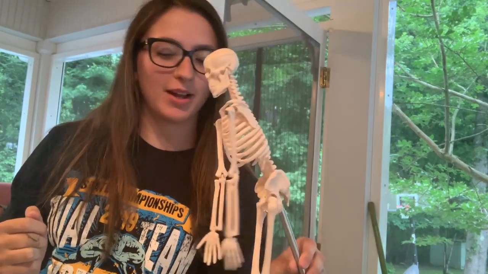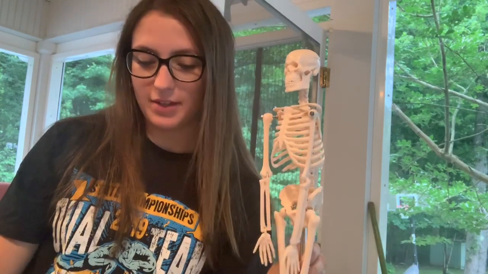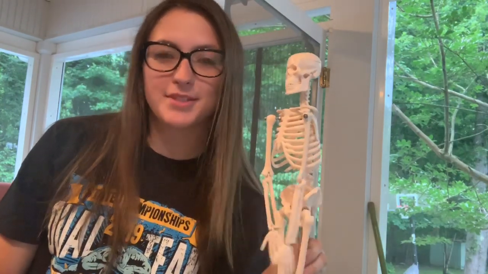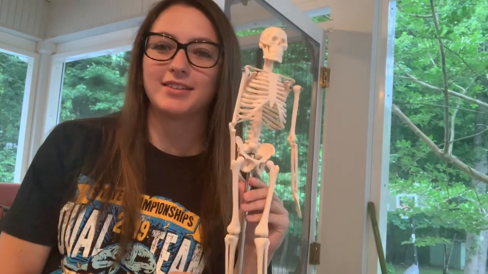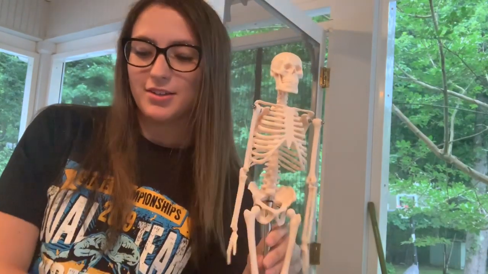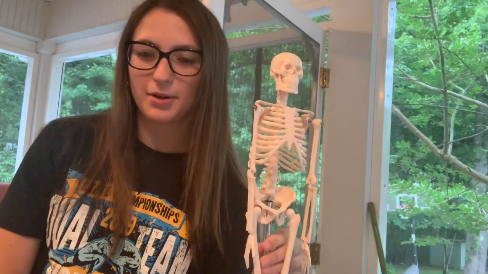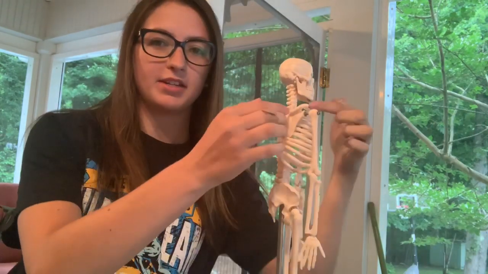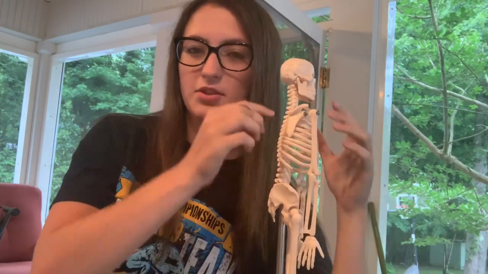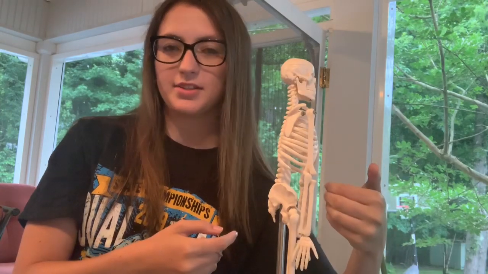Hello, so I'm going to be listing and explaining all of the terms on this skeleton. It's the closest thing I had to a doll, so I hope this works. So I'll start with the anterior part of the body. If you look at it this way, the anterior would be this half and the posterior would be this half. So the posterior side is the back side, the anterior side is the front side.